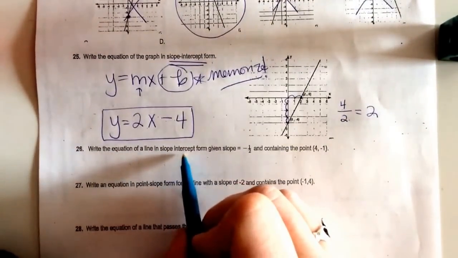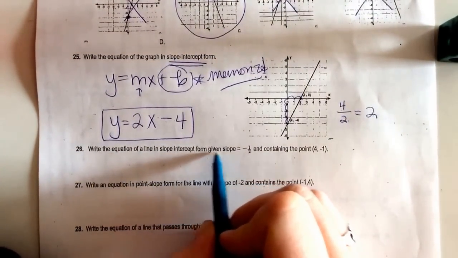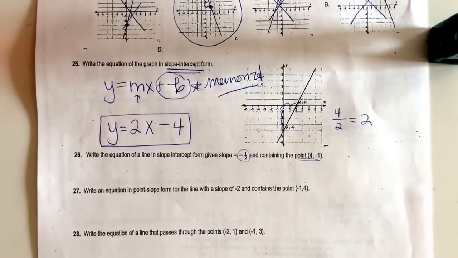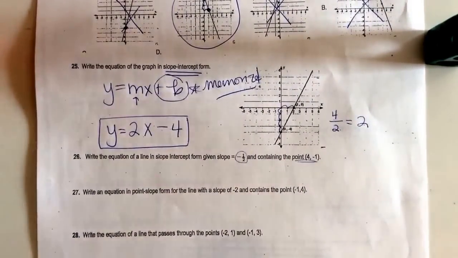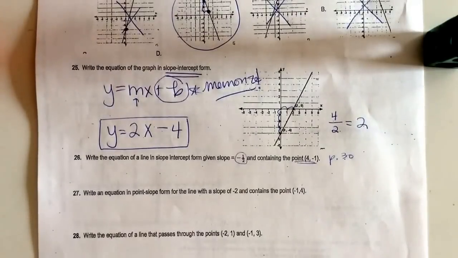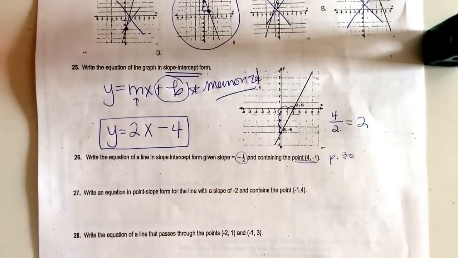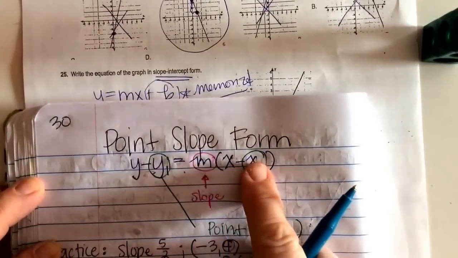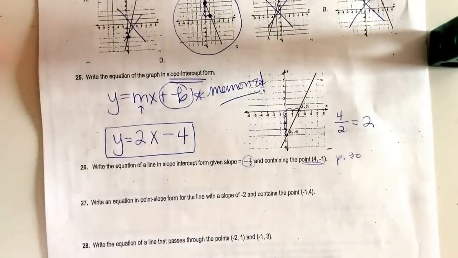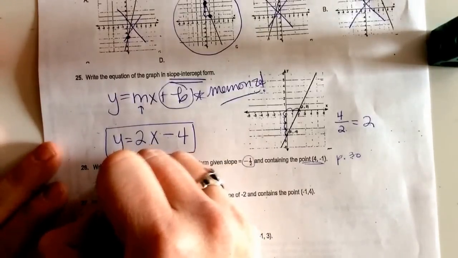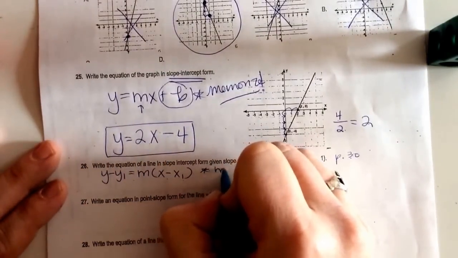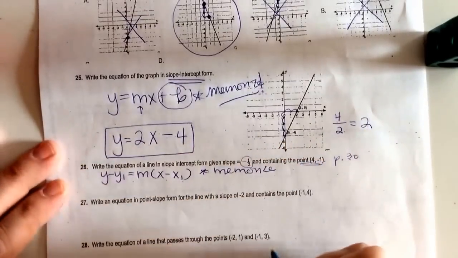Write the equation of the line in slope-intercept form from the given slope. So they give us a slope, and they give us a point. So we should probably look at point-slope form, which is page 30, because they give us a point and the slope. So if you look through your notes, point-slope form is y minus y1 equals m times x minus x1. So we're just going to substitute. And again, you should memorize this formula.